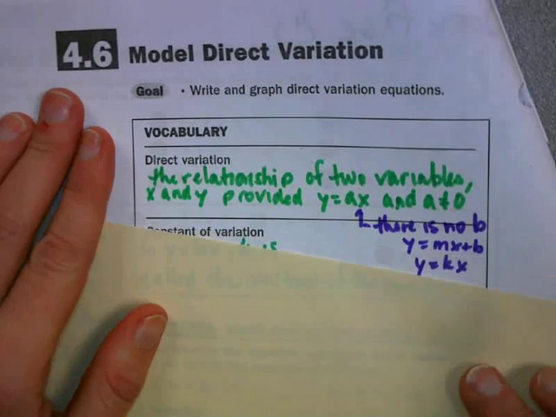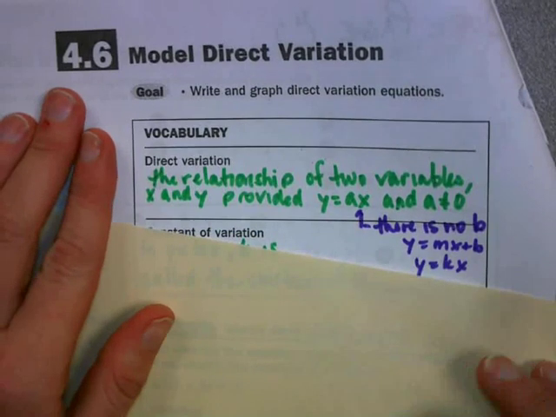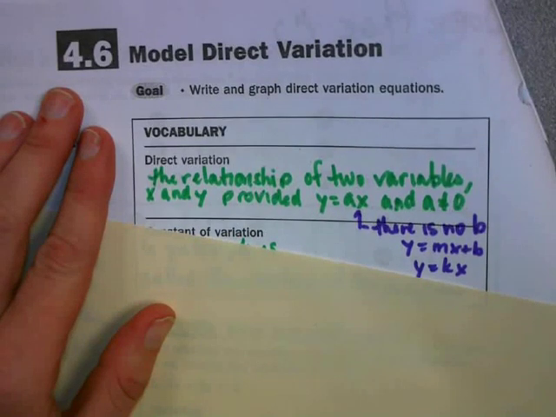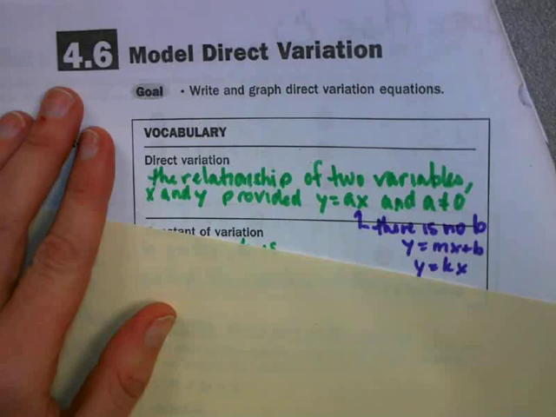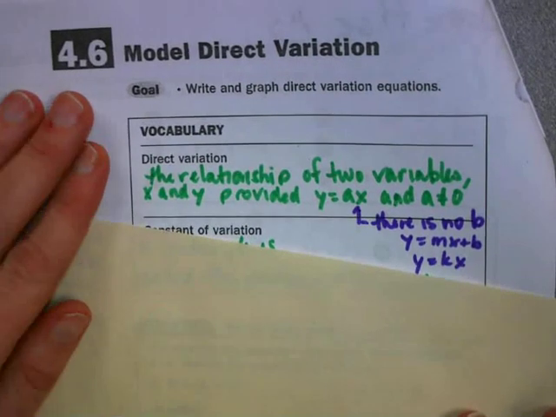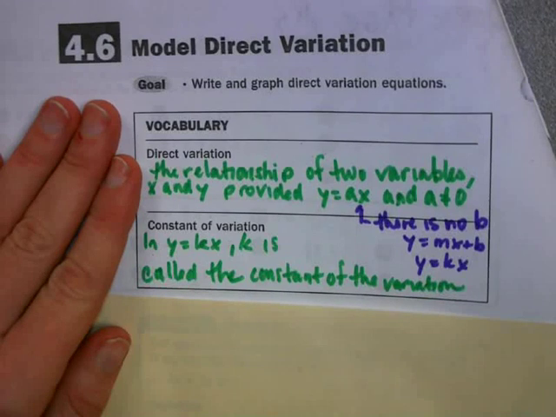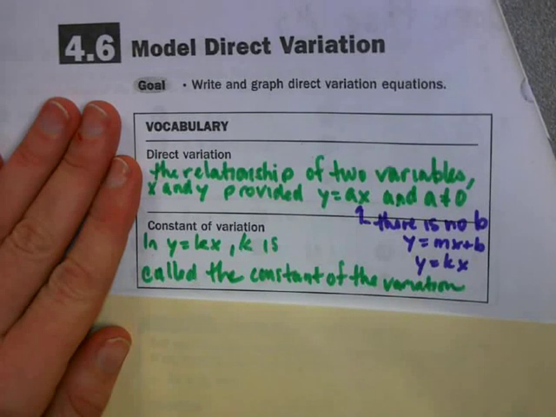I, a lot of times, use y equals kx because most books and mathematicians will use k instead of a. You need to be prepared that if you saw a, m, or k, they all are talking about the slope, the term in front of the x term. Now the constant, that k or that a or that m, is that term in front of x, and that's called the constant of the variation.